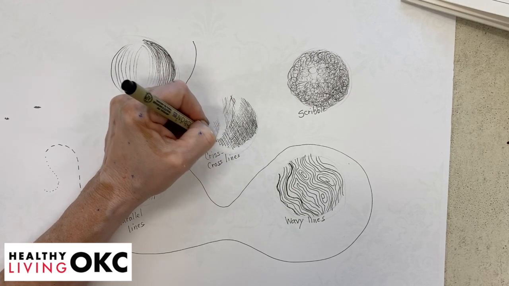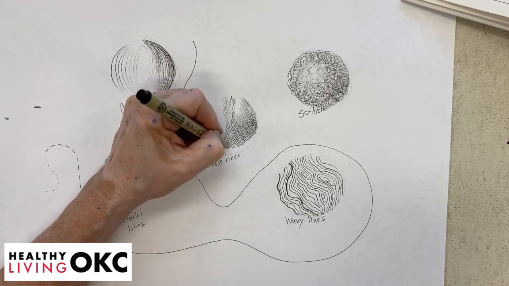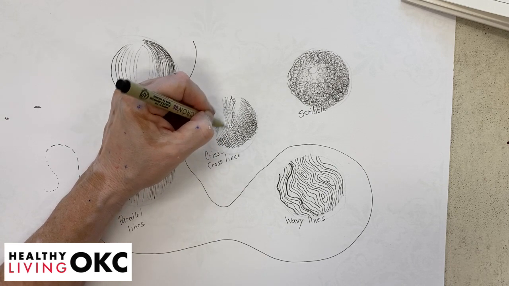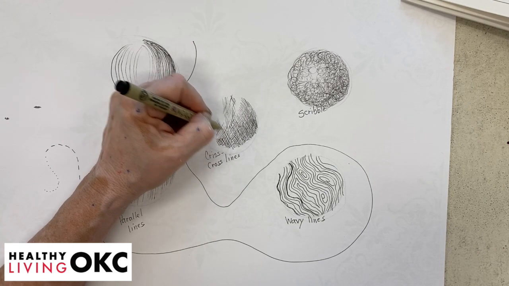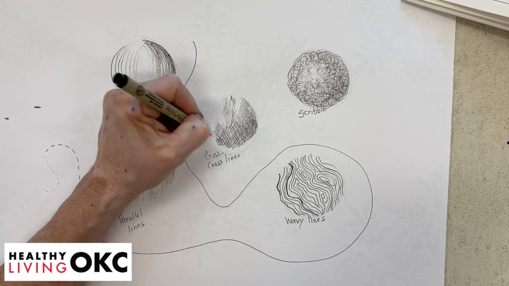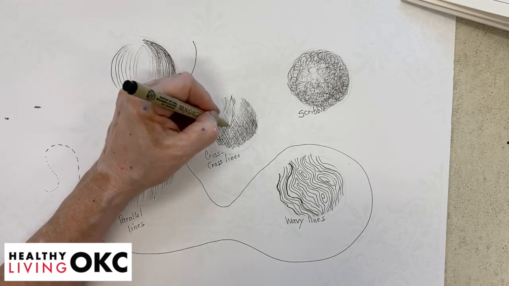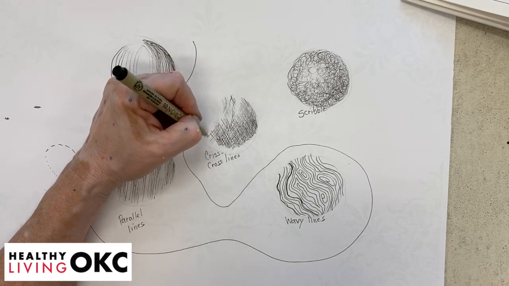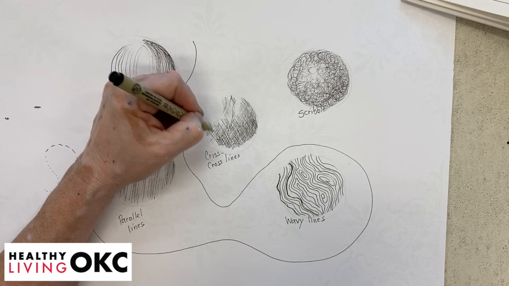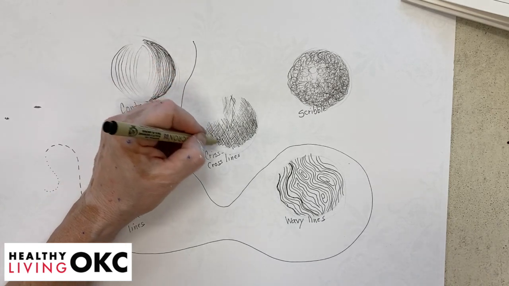And you can just keep working your way and keep adding more and more lines to create that effect of dark versus light.